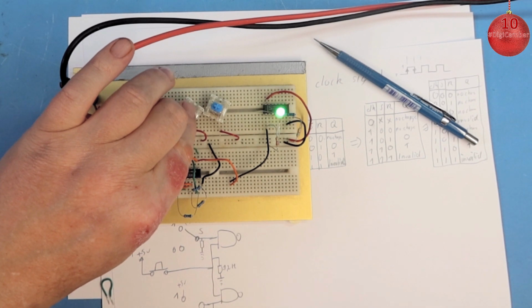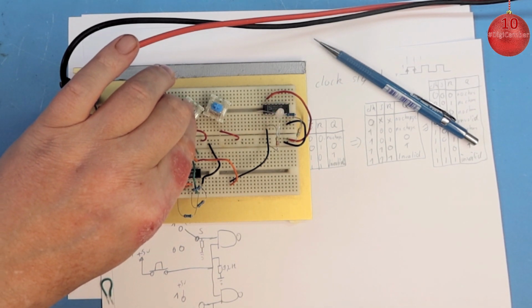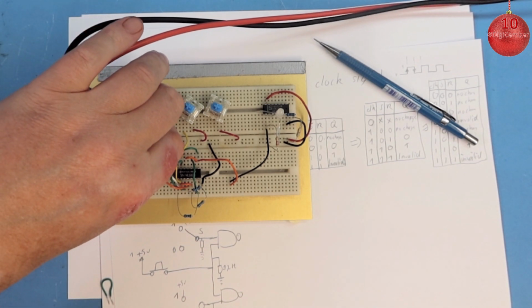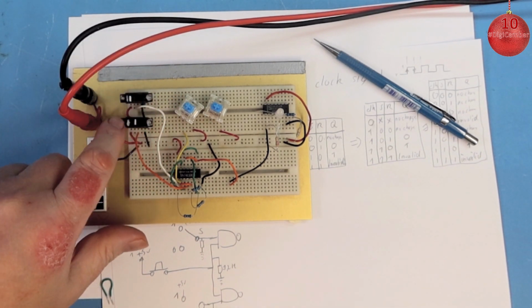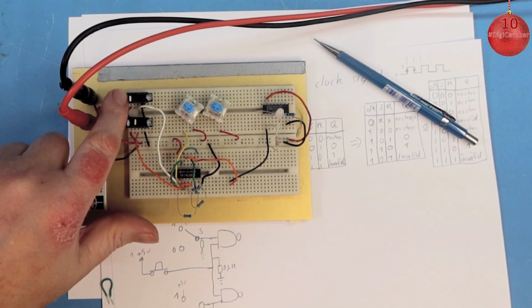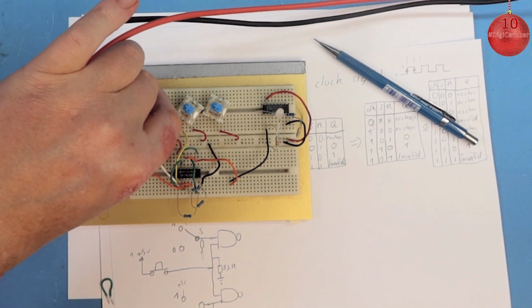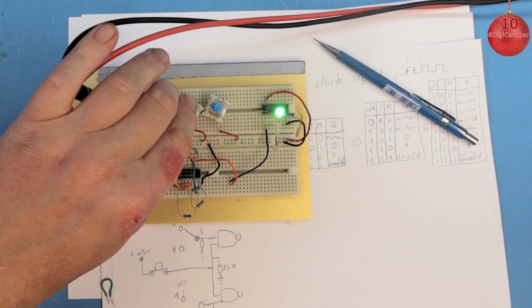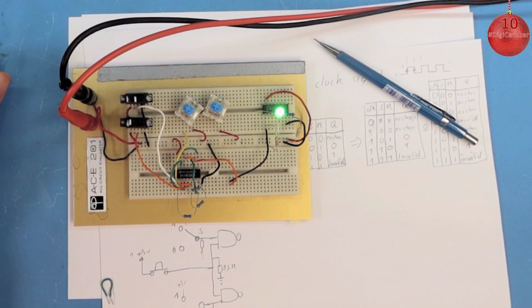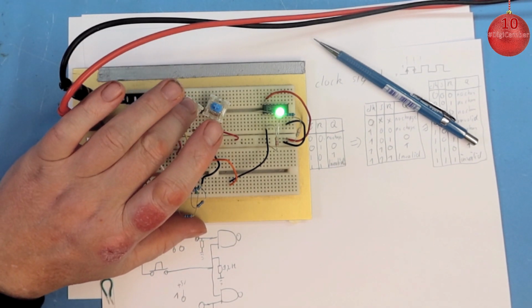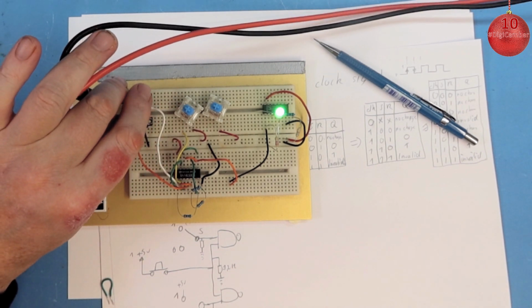When the clock is down, it will set, otherwise it will just flip. And if I put the reset high and the set, it won't change, but if I set the set high, reset low and push, it will set. So this is a set reset with clock, and this was the clock pulse.